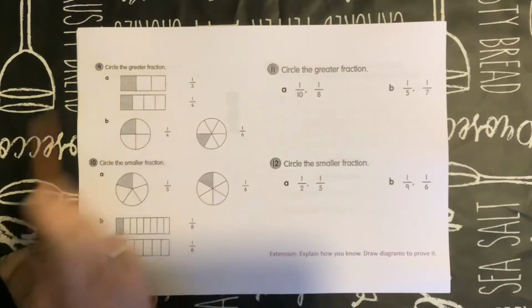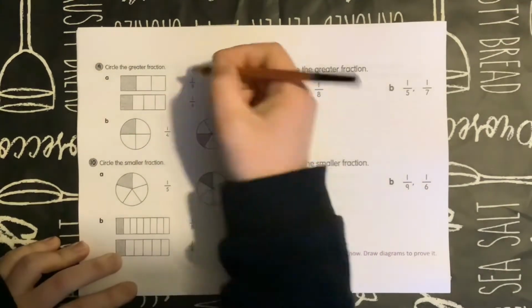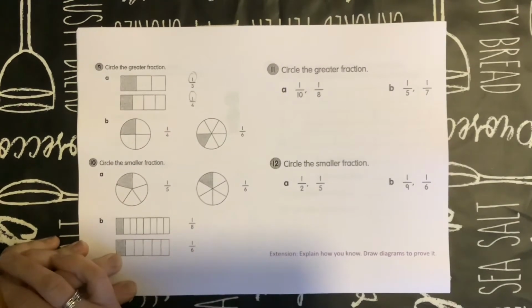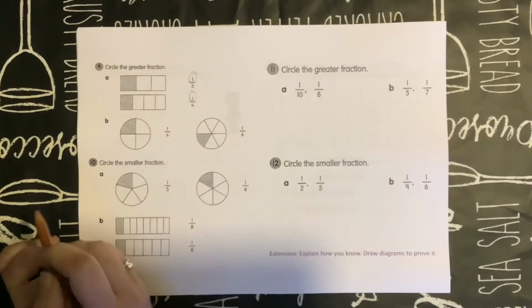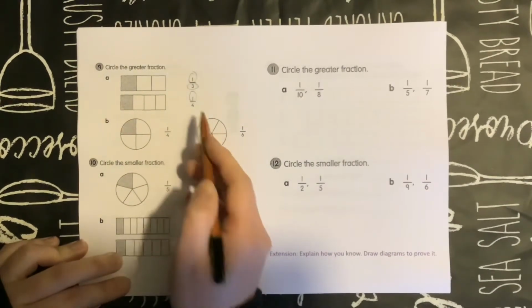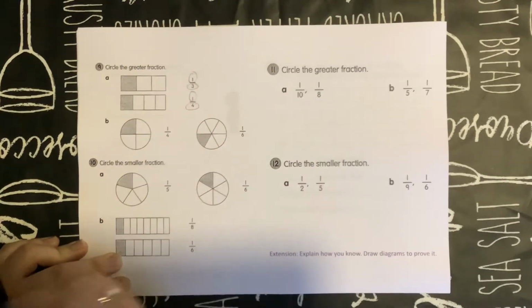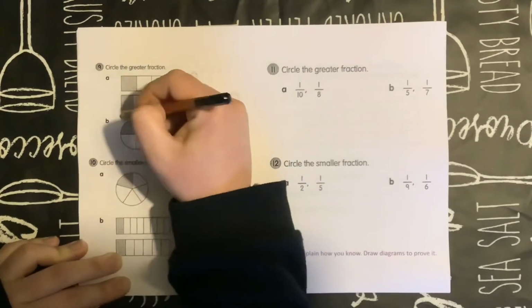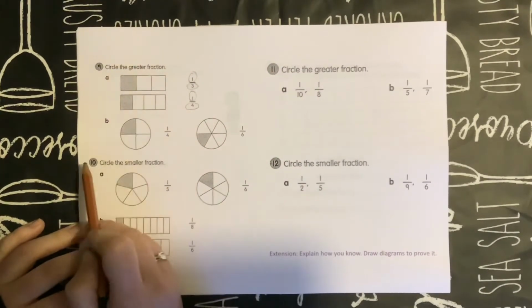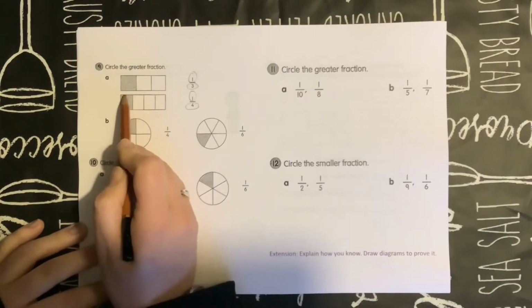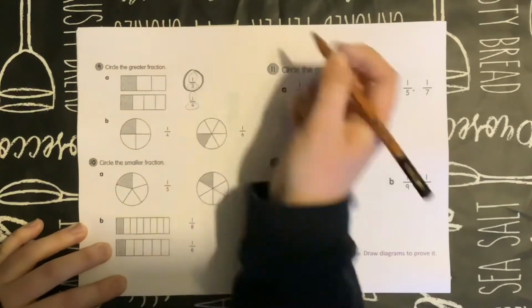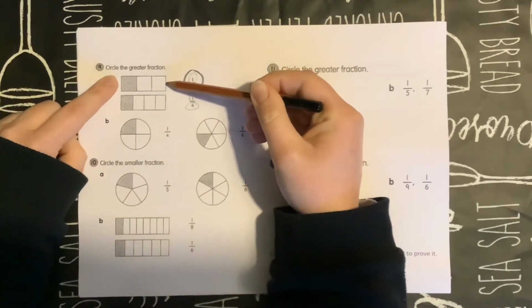So we've got 2 different fractions here, and we need to circle the greatest. They both have the same numerator, which means in each fraction we have 1 part. In this fraction, the amount has been split into 3 equal parts, and this one has been split into 4 equal parts. Look, they're both the same size because it's a whole. If I break into 3 parts, I get a bigger piece than if I break into 4 parts. So I know the greatest fraction is 1/3 because I've cut my whole into fewer pieces.